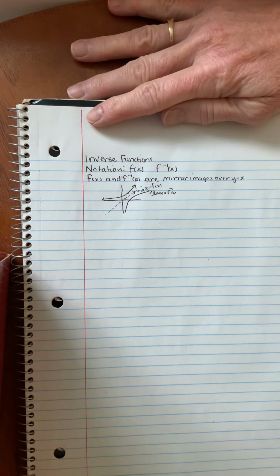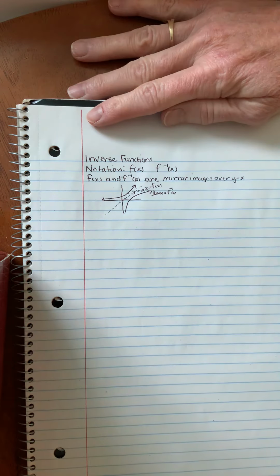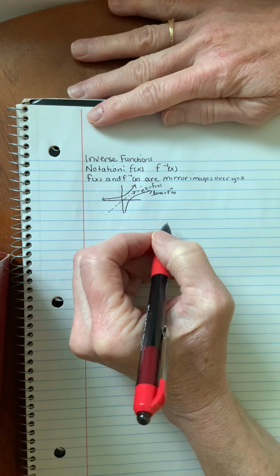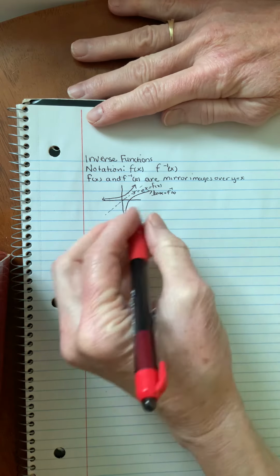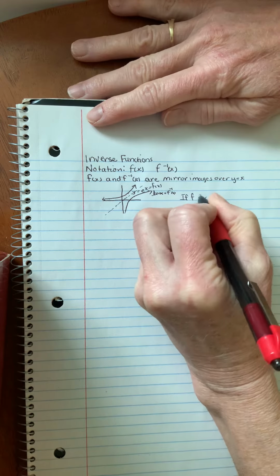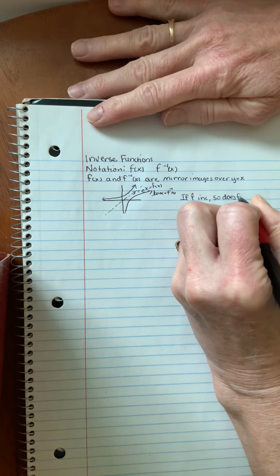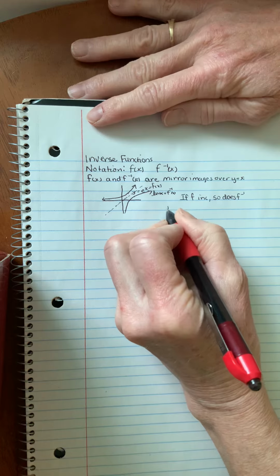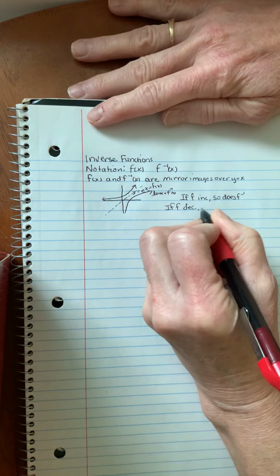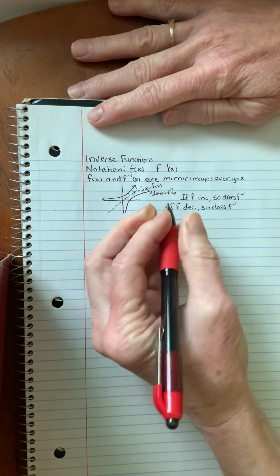Some other things about inverses. Notice that when the exponential increases, so does the inverse. So if f increases, so does f inverse. If f decreases, so does f inverse.